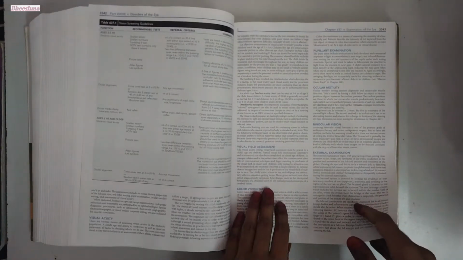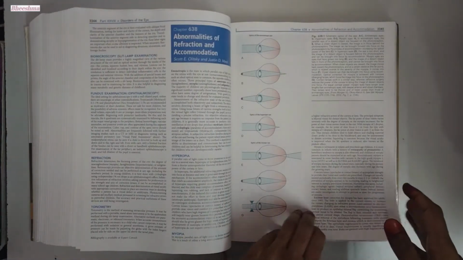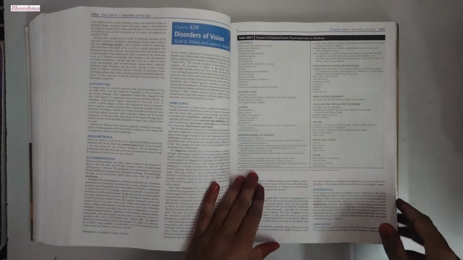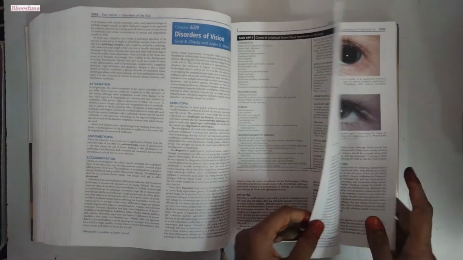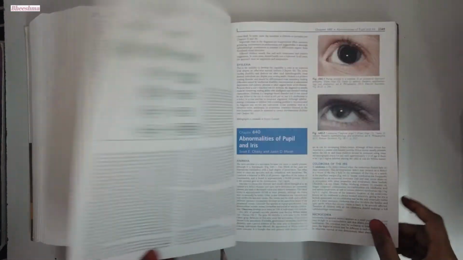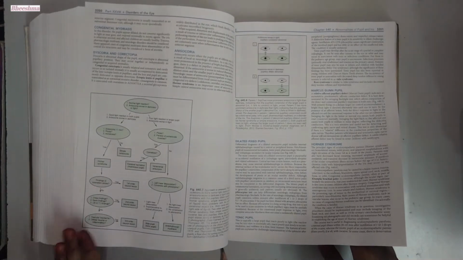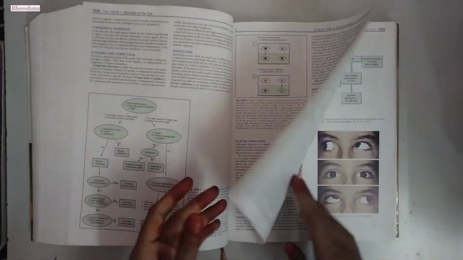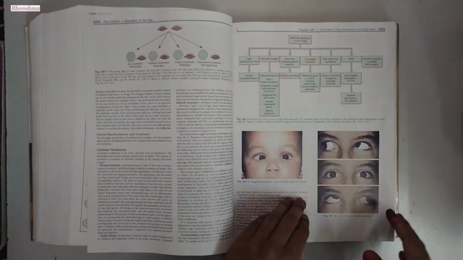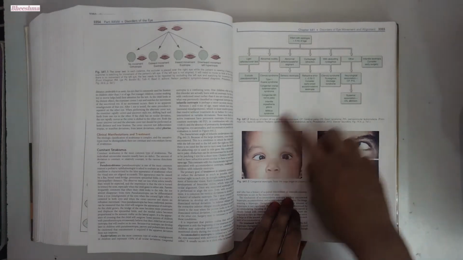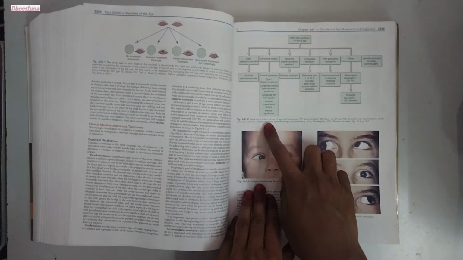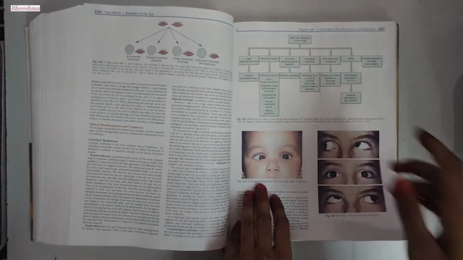Then like color vision testing, visual acuity, binocular vision. Then abnormalities of refraction and accommodation. Then disorders of vision is given. Here like diplopia, suppression. Then anomalies of pupil and iris. The flowchart is given clearly. The approach of anisocoria. Then about congenital esotropia. The flowchart of infant of more than 4 months of age with esotropia.